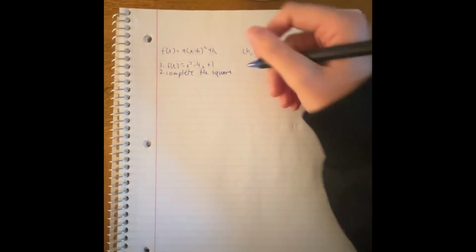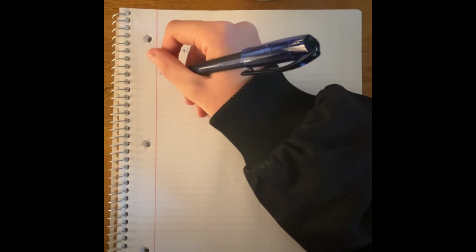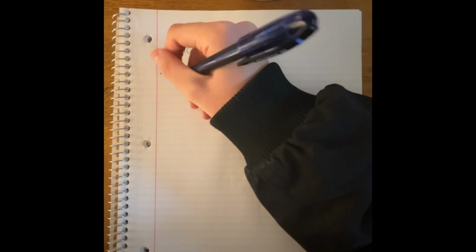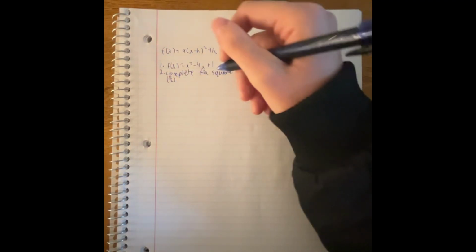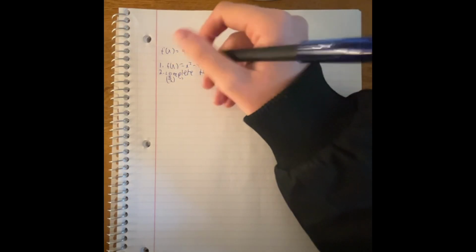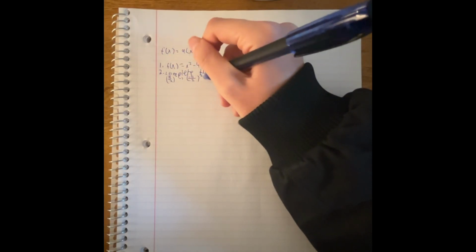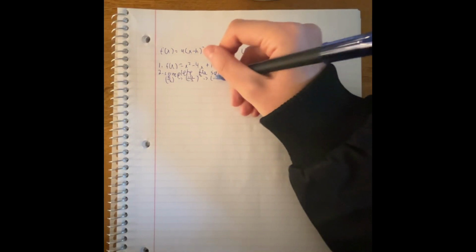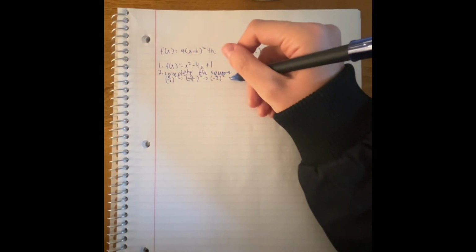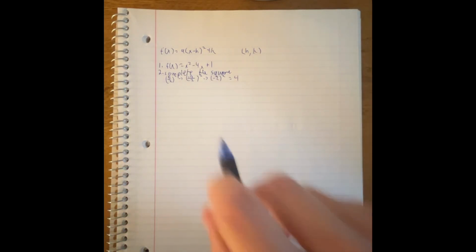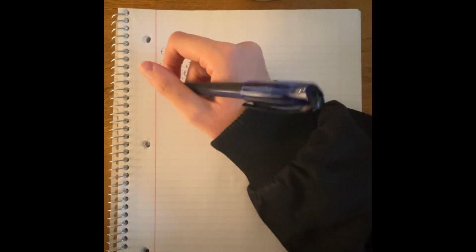Now, completing the square, how do you do that? What you're going to do is take the formula b divided by 2 and then square it. So in this case, it's going to be -4 divided by 2 squared, which is -2 squared, which is equal to 4 because -2 times -2 is 4. Now, you're going to plug this number back into our quadratic function.